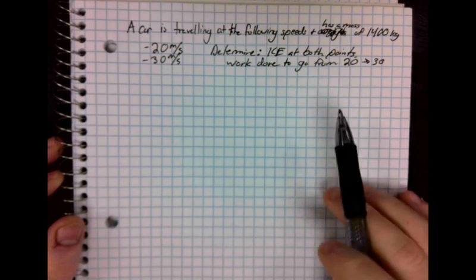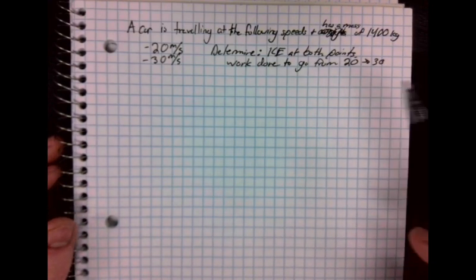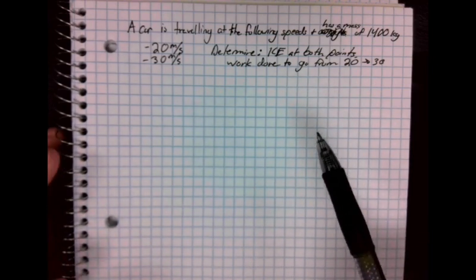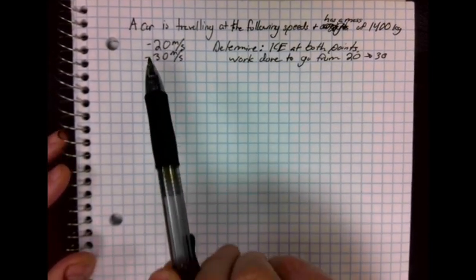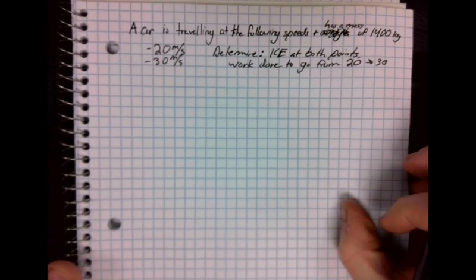A car is traveling at the following speeds and has a mass of 1,400 kilograms. I reworded it because I wanted to make this as confusing as possible. 20 meters a second, and then what's the kinetic energy at 30 meters per second, and then work done to go from 20 to 30 meters per second.